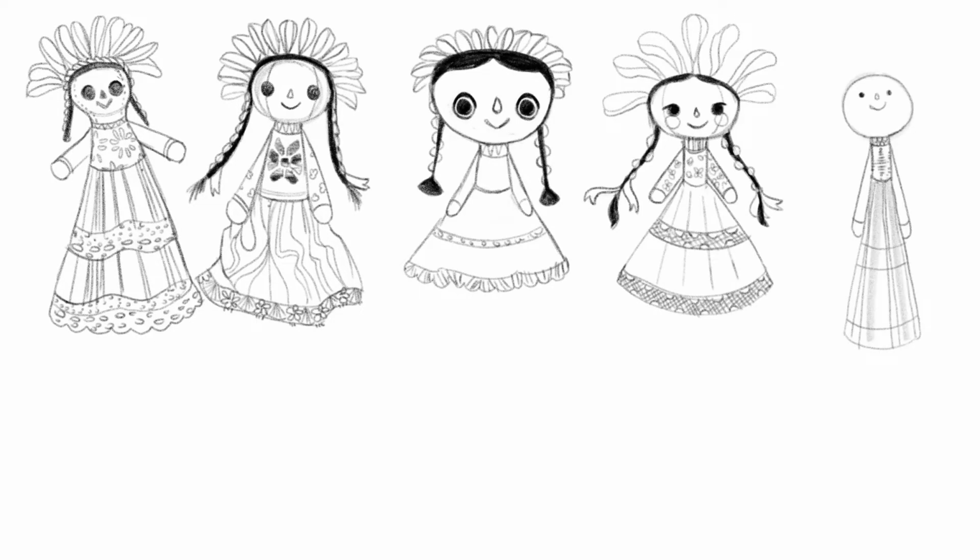So I came up with a list of items based on the interviews that I had done earlier in the project with people who I knew who were Mexican American, and asked them what objects they had in their homes and what objects were meaningful to them, and connected them with their Mexican heritage. And one thing that I knew I wanted to do was a Mexican rag doll, because that came up in a couple conversations, and they're just really, really beautiful examples of Mexican folk art.